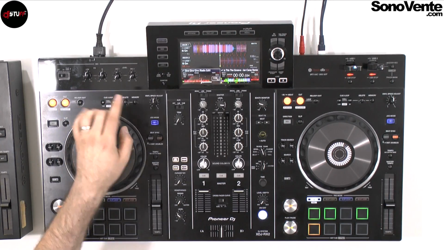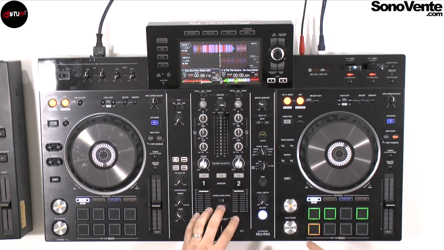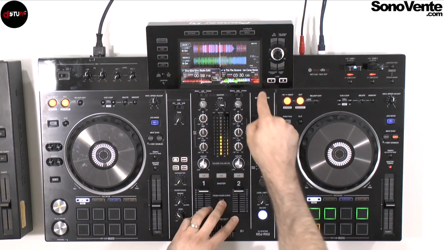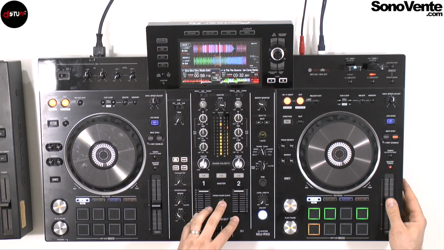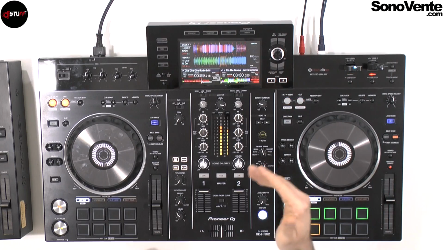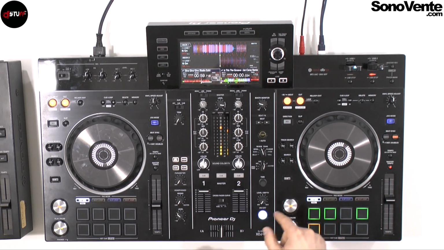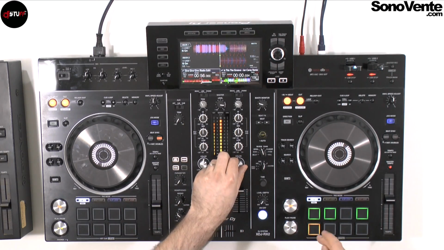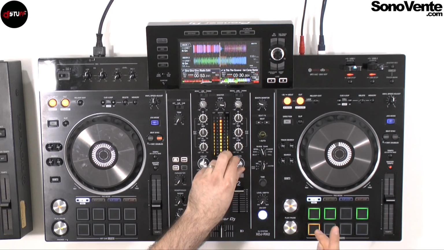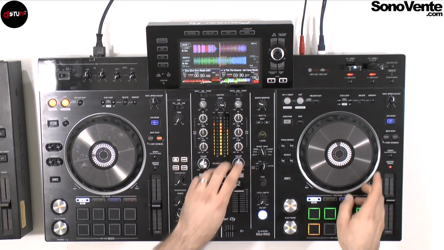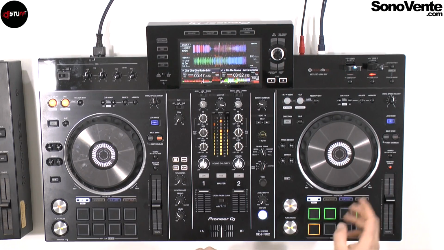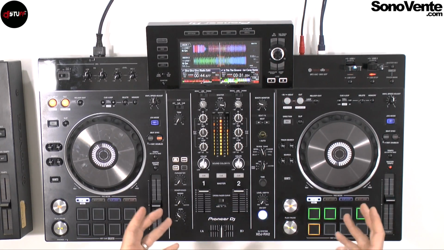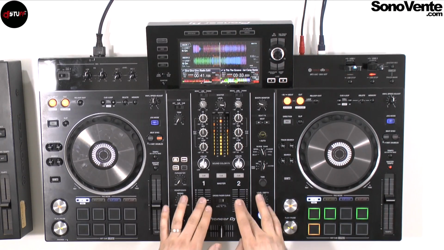So I'm going to take this loop, put master tempo, put the same tempo here, more or less 106, and try to match them like that. And the synthesizer, it matches.